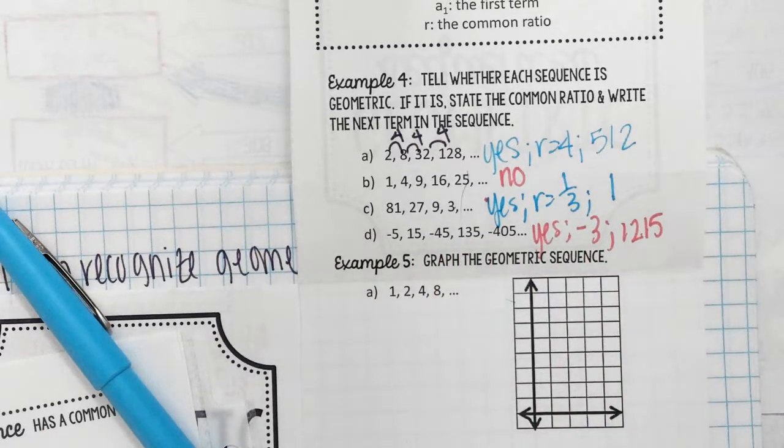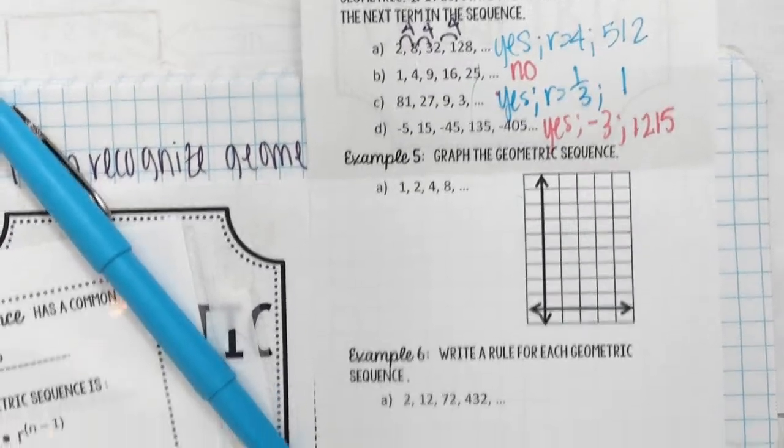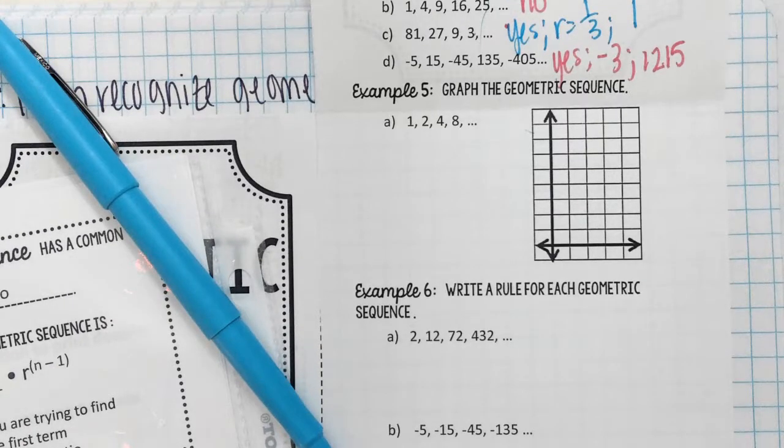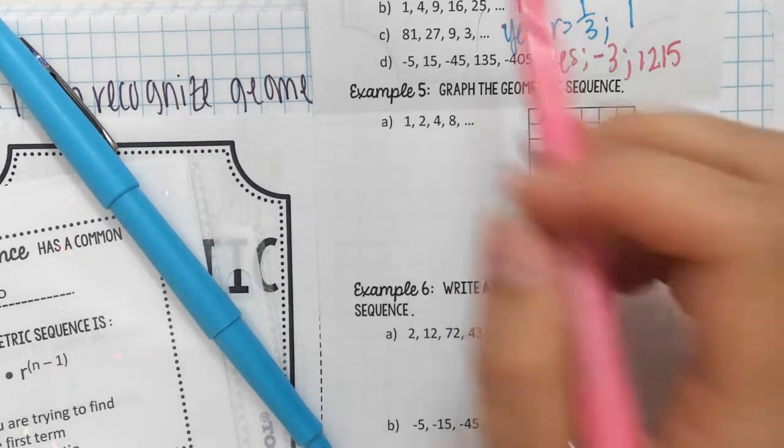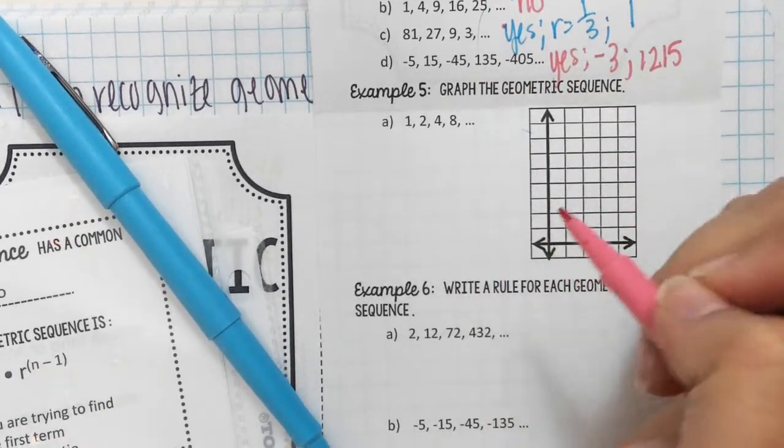Any other questions? Yes, no, maybe so? Okay, now, the graph of an arithmetic sequence was what kind of line, or what kind of graph? Linear. Yeah, good. Take a point. So the graph of a geometric sequence, because it has an exponent, is going to be an exponential function.